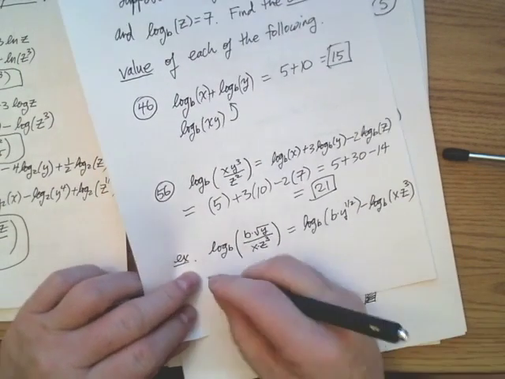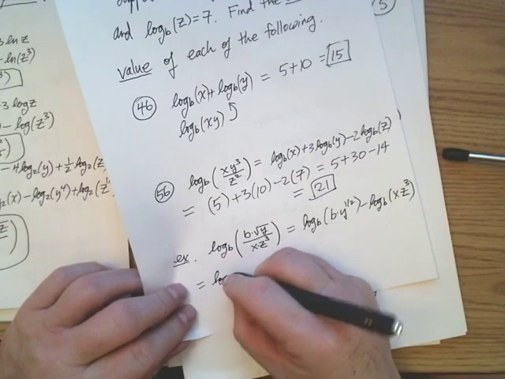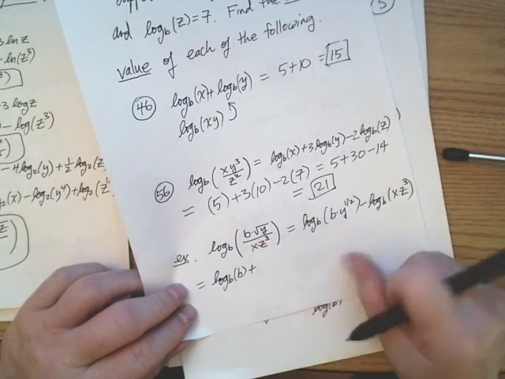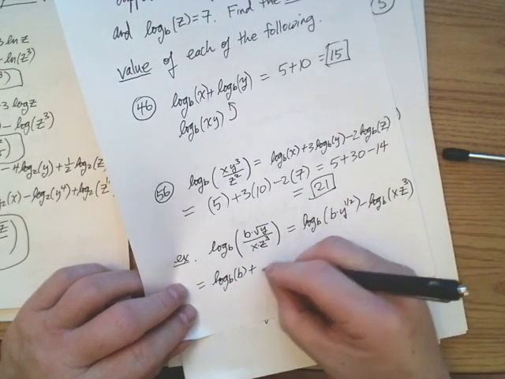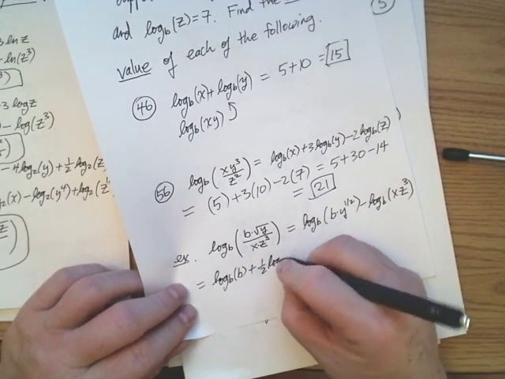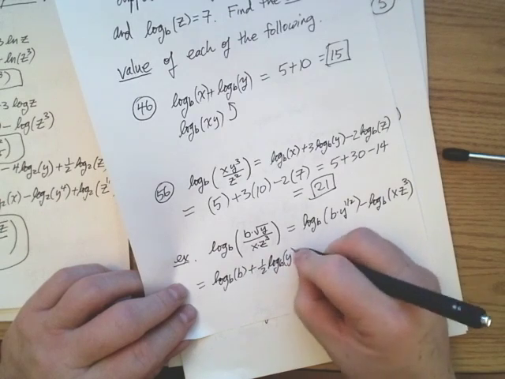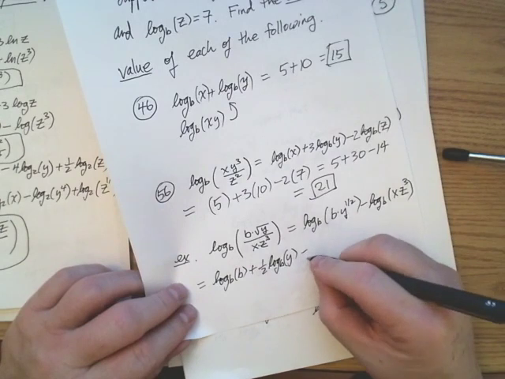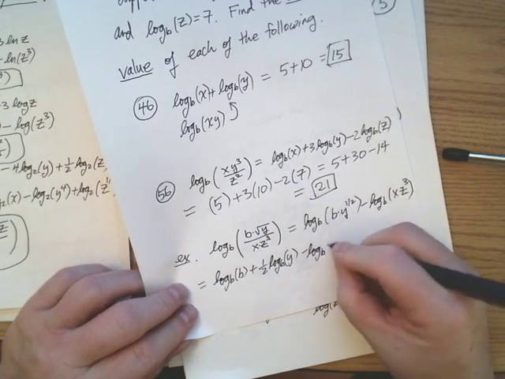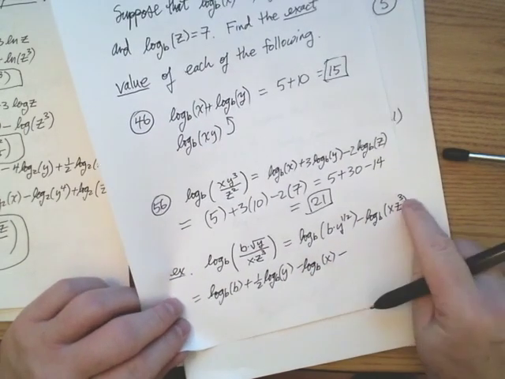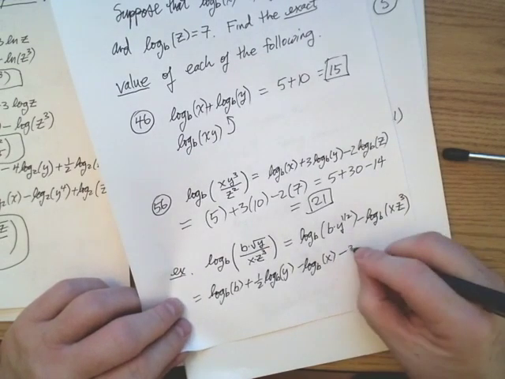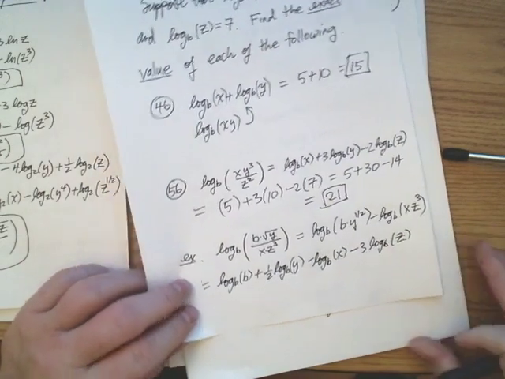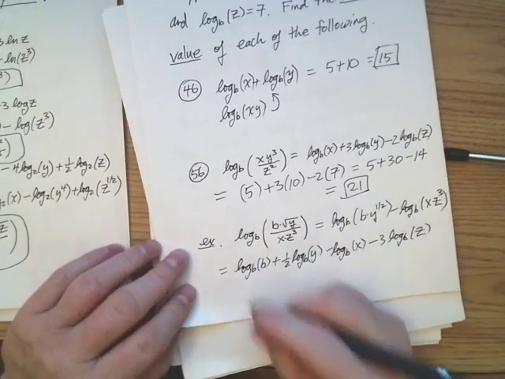All right, now let's break this down. This would be the logarithm base b of b plus the logarithm base b of y to the half, but I could bring the half out front, logarithm base b of y. This minus sign is going to distribute between these. So this is going to be minus log base b of x minus 3, when I bring the 3 out front, log base b of z.